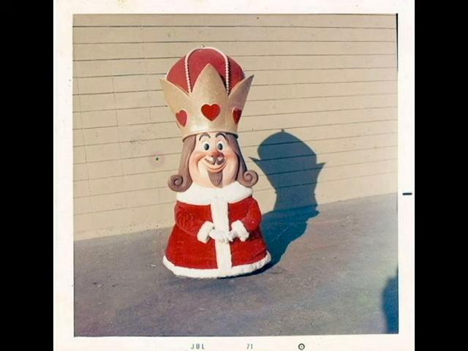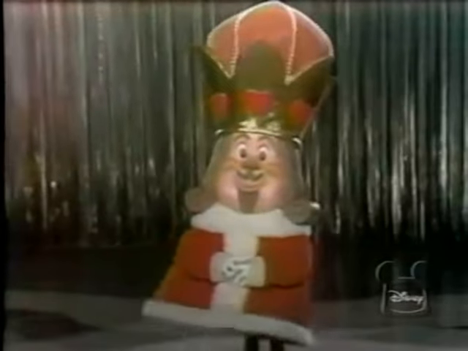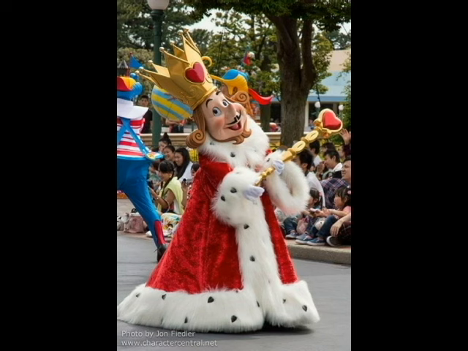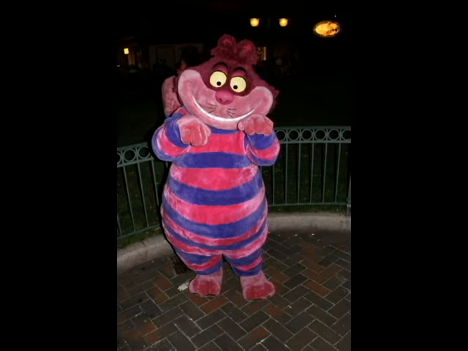The King has appeared less frequently, and has mostly been in parades as opposed to being meetable. The first variation of his costume, from the 70s, was bulky and very cartoonish. A later version, seen in the past 15 years or so, was probably a lot easier to move around in. The Cheshire Cat has surprisingly not made many live appearances over the years. To my knowledge, the only place where guests can meet him somewhat regularly is Disneyland Paris.